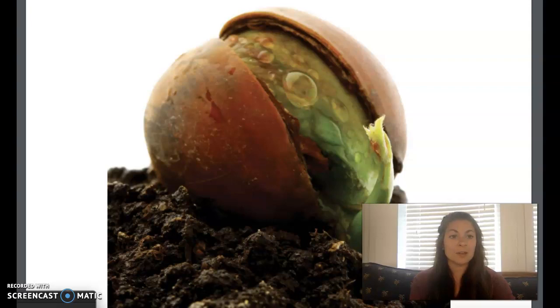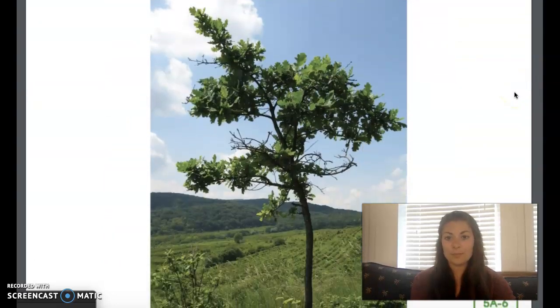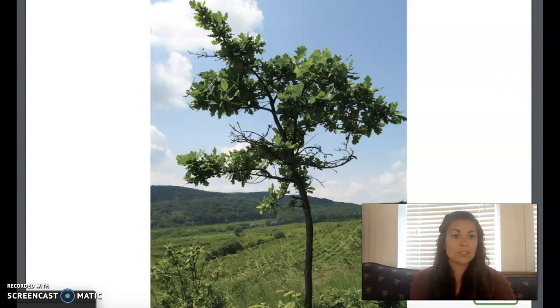Seedlings need just the right amount of water, warmth, and sunshine to grow. With the right conditions, seedlings develop into young trees with roots, a trunk, branches, and leaves. Young trees are called saplings. Tree saplings are much smaller than mature trees or adult trees. Usually, trees are called saplings when they are between 3 and 15 years of age.